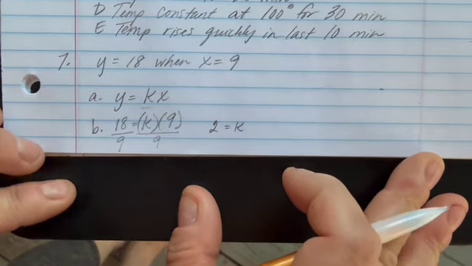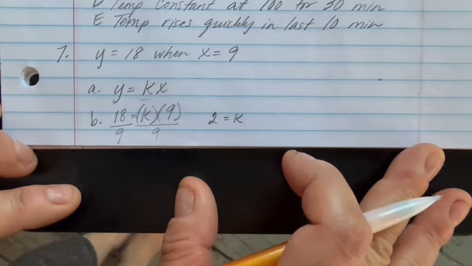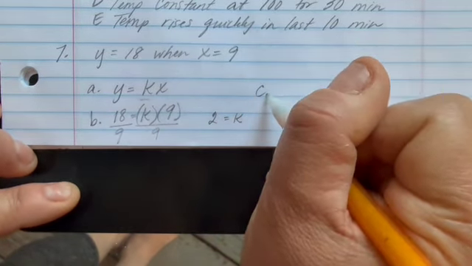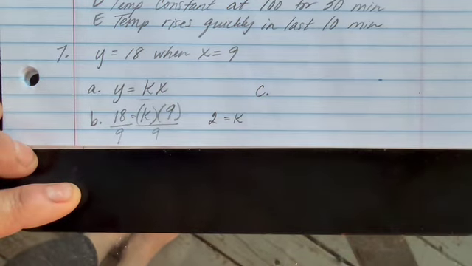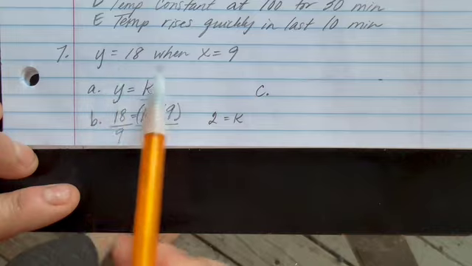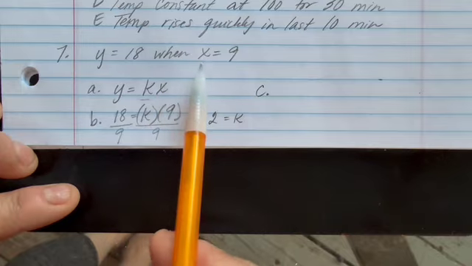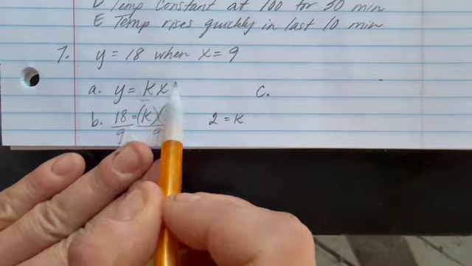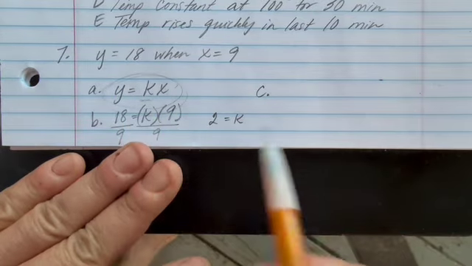Now the whole point of this problem is to write a function rule. That's what we're going to do here in letter C. Write a function rule for this situation, a direct variation when y equals 18 and x equals 9. In order to do that, we had to find k, because this is the equation that you're trying to fill in.